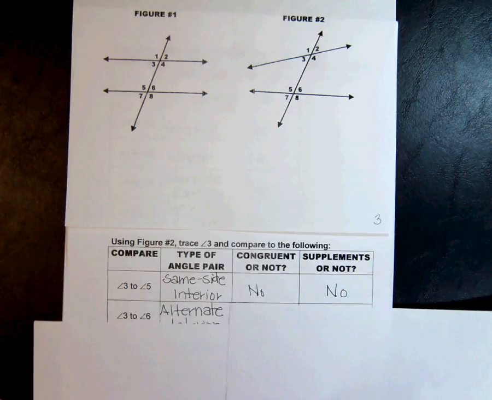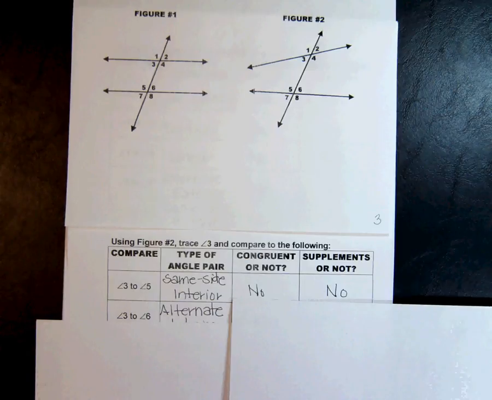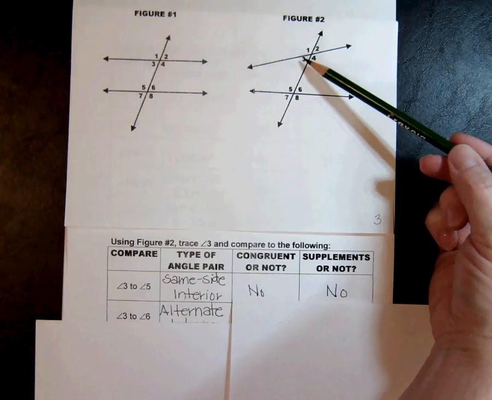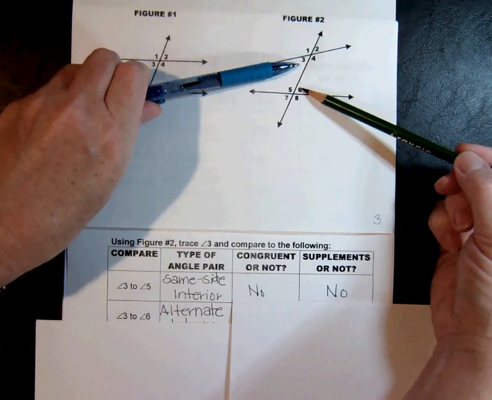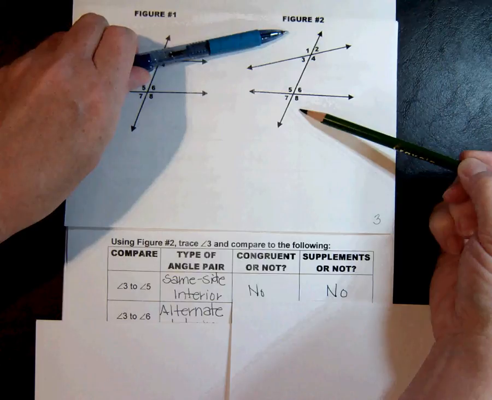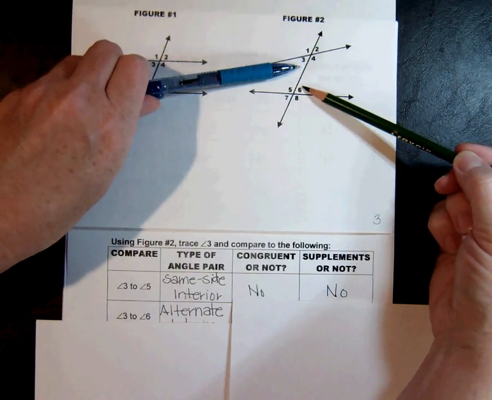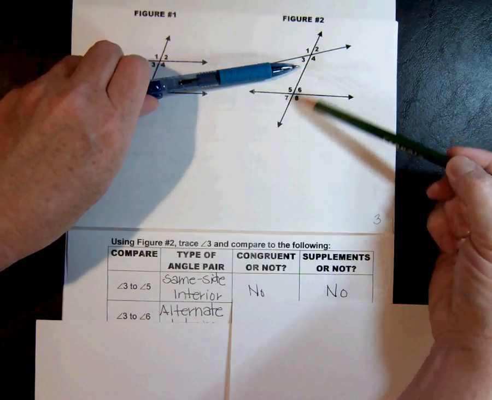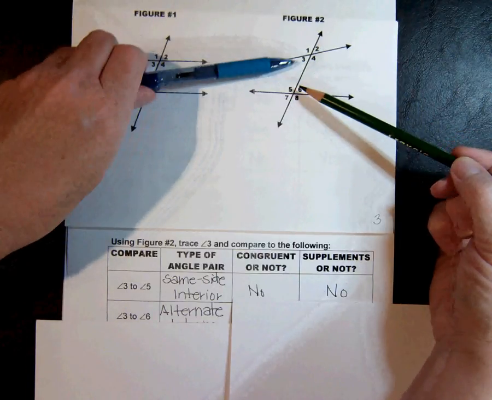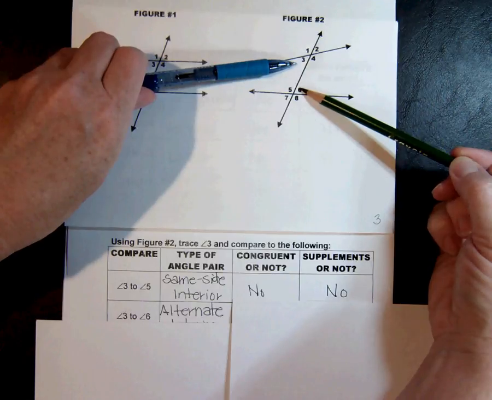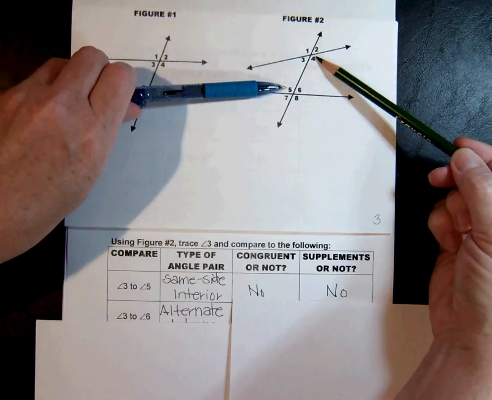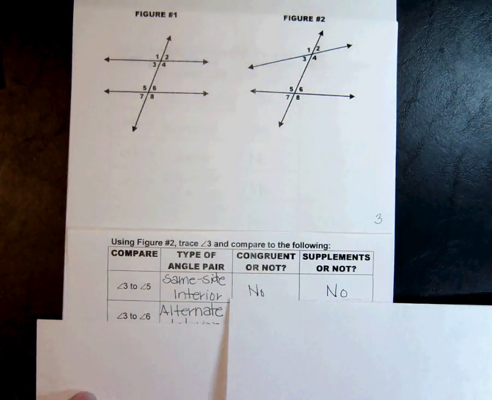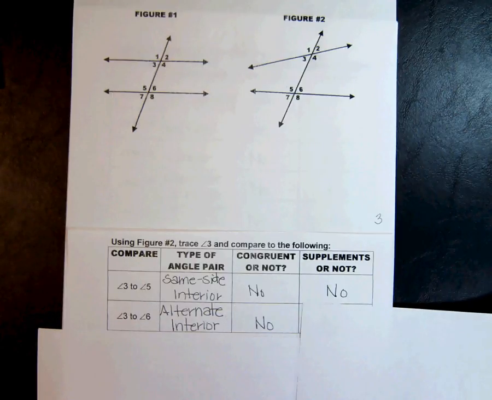What about angle 6? Instead of tracing, let's just look at these. 3 with 6. They're on the inside, not the outside. If they're on the inside, they're interior, but notice the transversal is this line here, and they jump over. 3 is over here, 6 is over here. So 5 and 4 are alternate interior, and 3 and 6 are alternate interior. So alternate interior, not congruent, not supplementary.